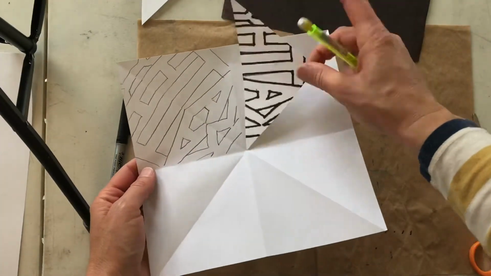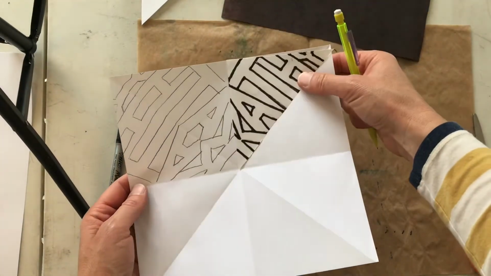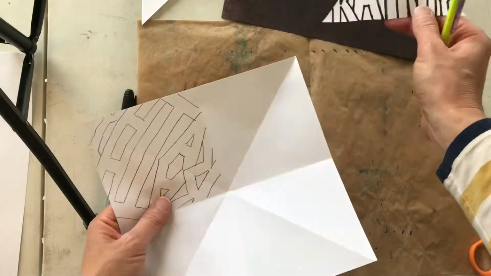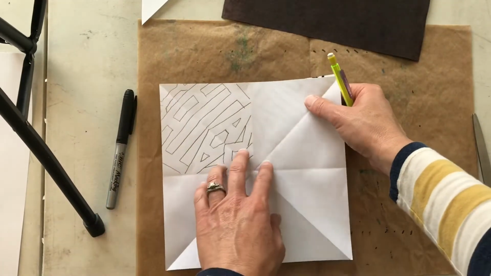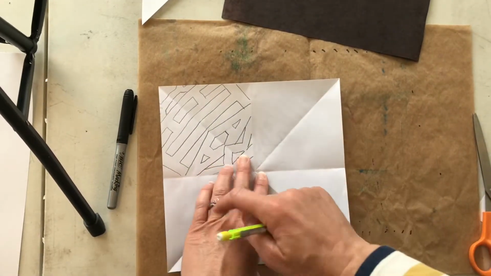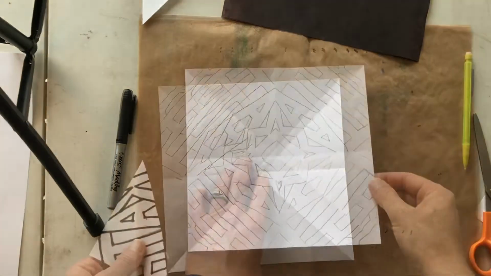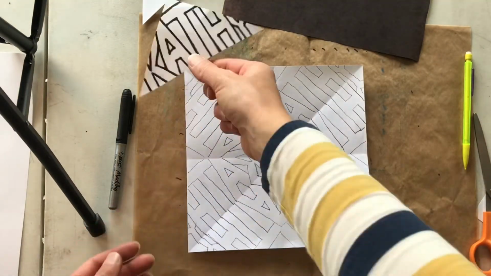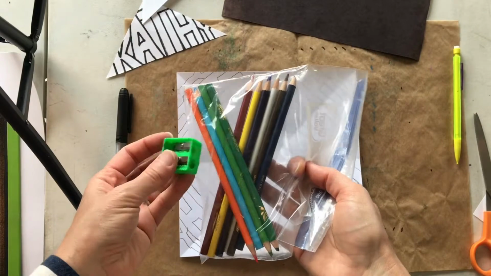Okay, and then we just flip it back right side up and trace it into the next triangle, and you're going to do that around the whole paper. So you'll flip it on the forward side and the backward side until it looks something like this. Now you have to think about what you're going to color it with.